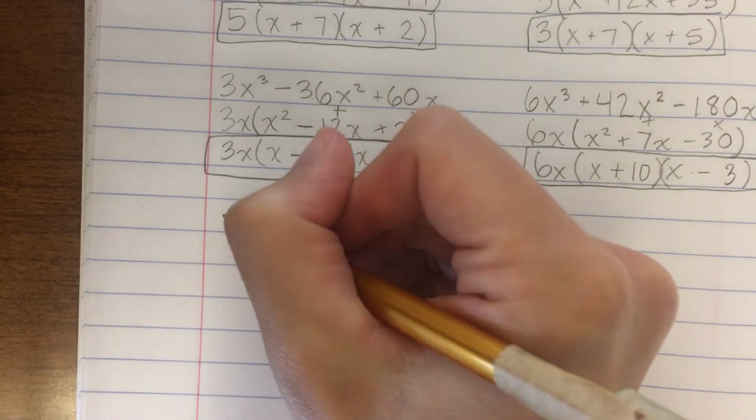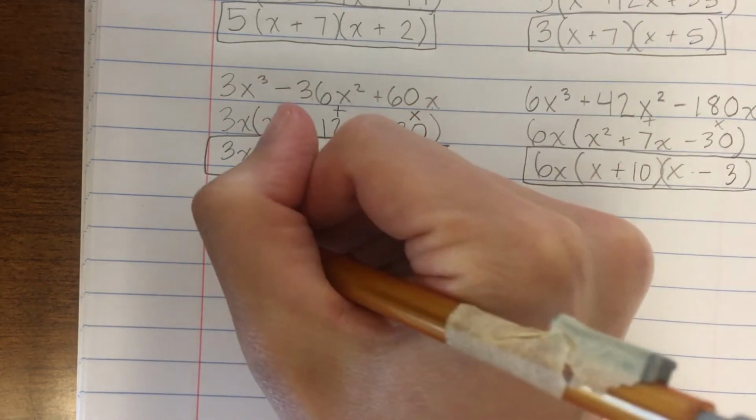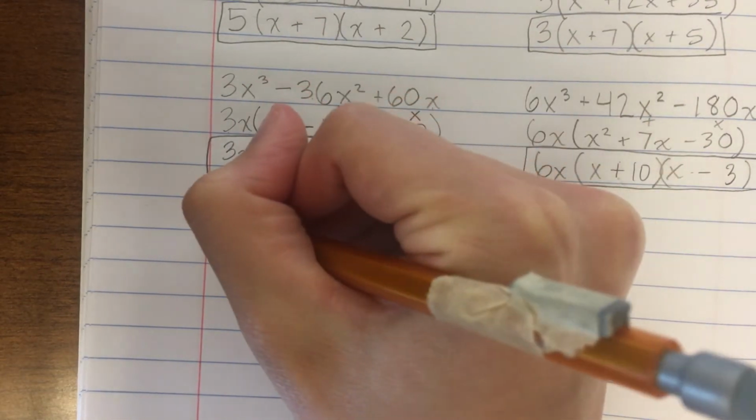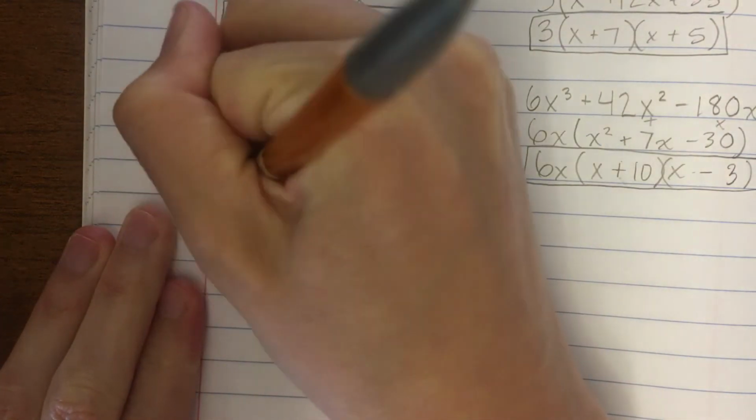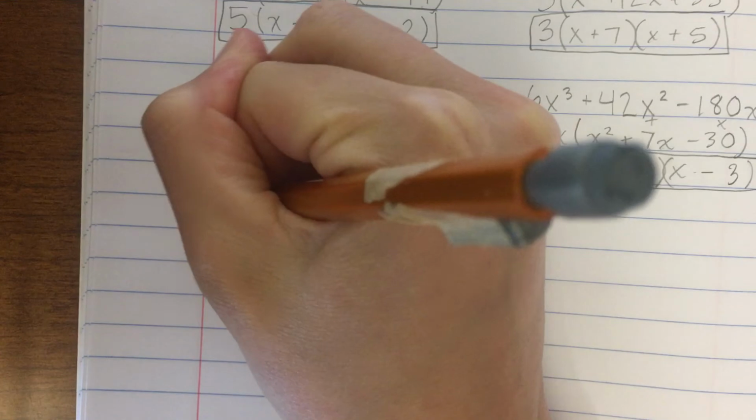Here's your third example. We're going to do a full 4 examples here because I really want to show you the possibilities that might come up so you're prepared. Okay, so here is the next example.